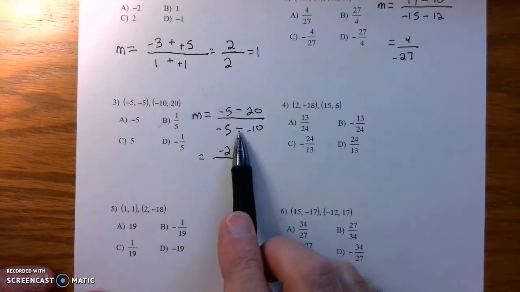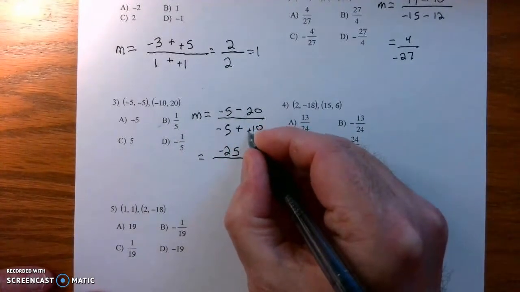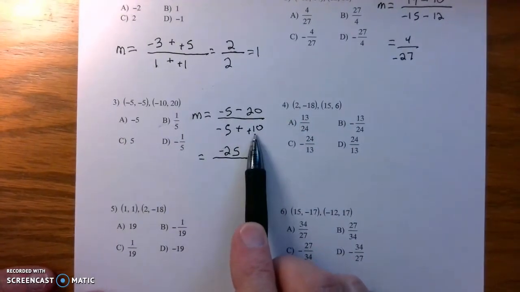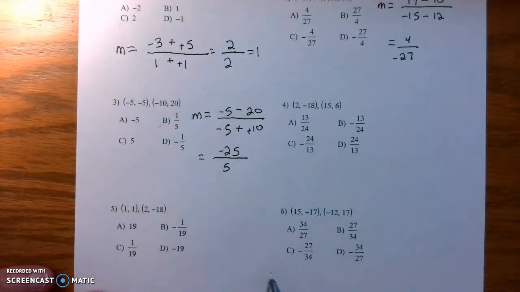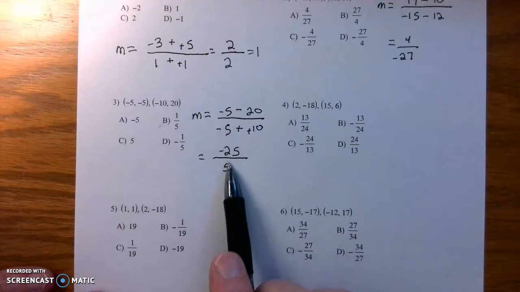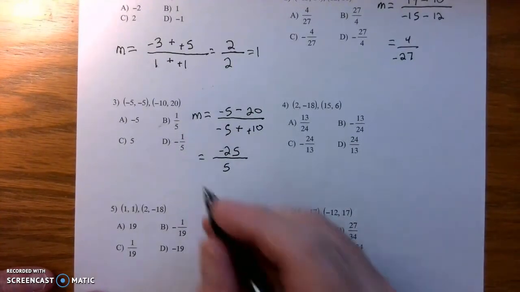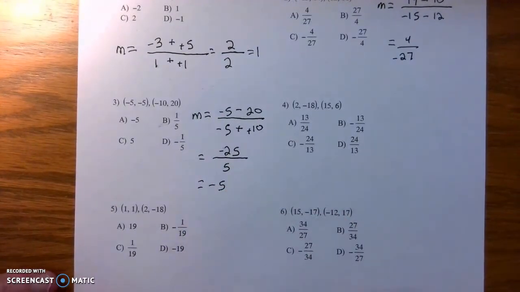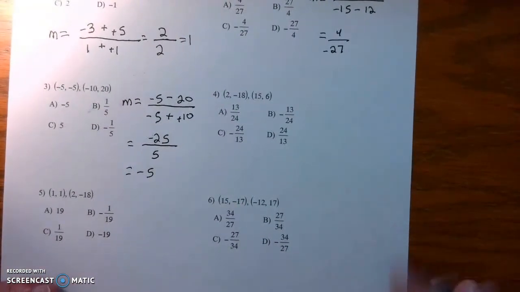All right, this says minus, minus right here. Whenever they're together like that, just take them and go plus, plus. This is -5 plus 10. That's 5. There's 25 divided by 5 is 5. And there's a negative, so it's -5. Okay. Number 4.